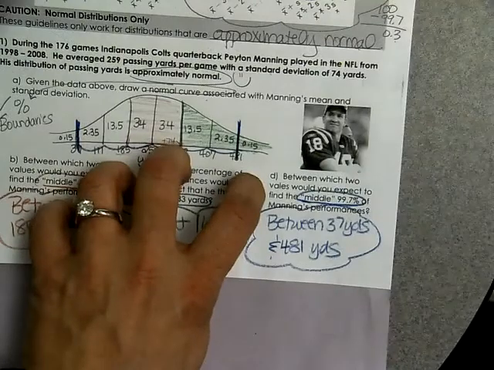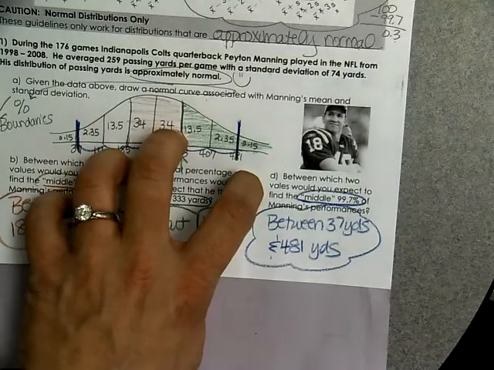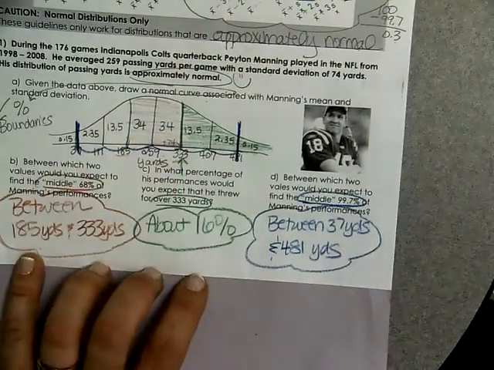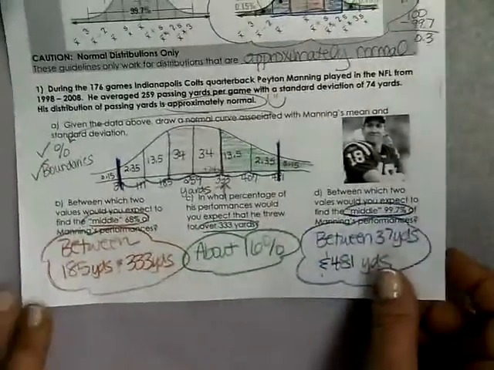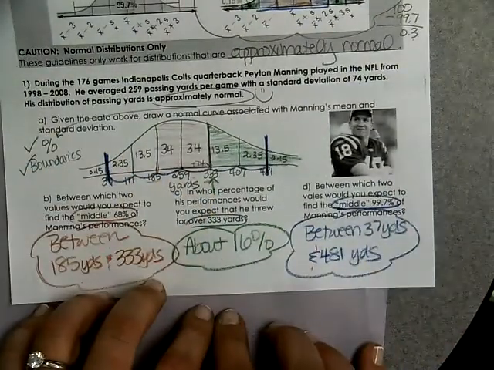Isn't this the kind of stuff you guys did in Algebra 2 with us? From what I understand. Okay, pretty good? Okay. Any questions on that process? Okay.